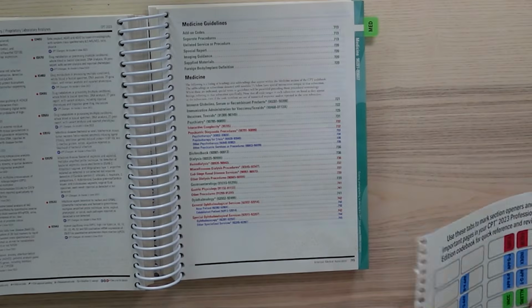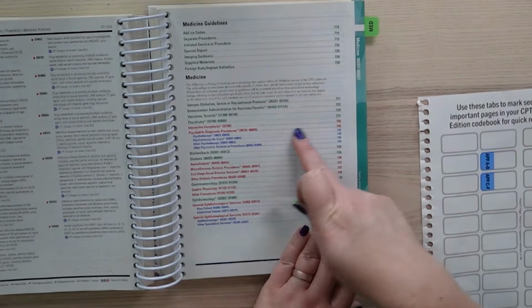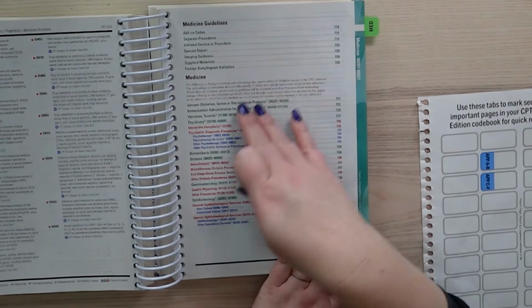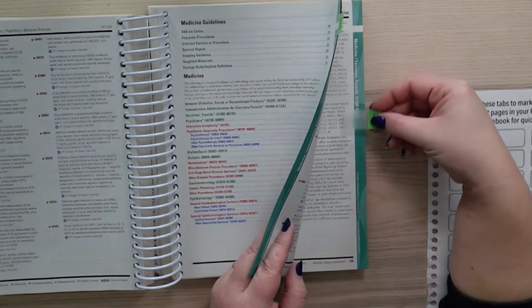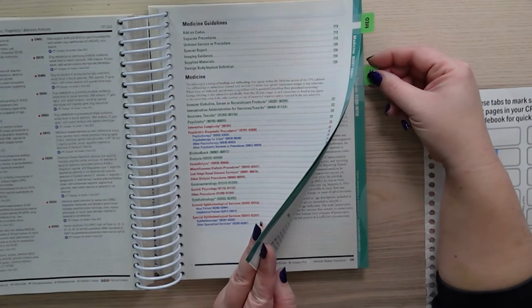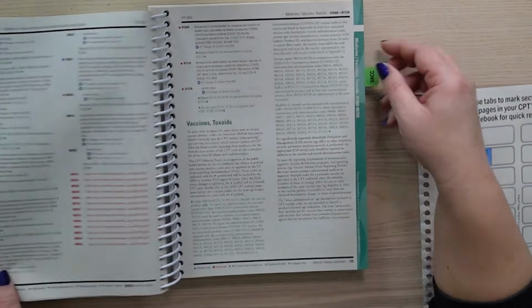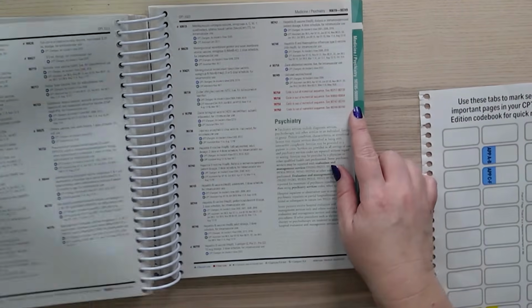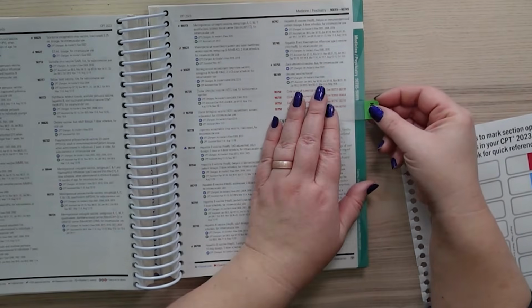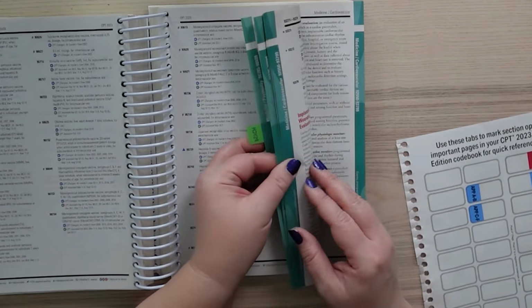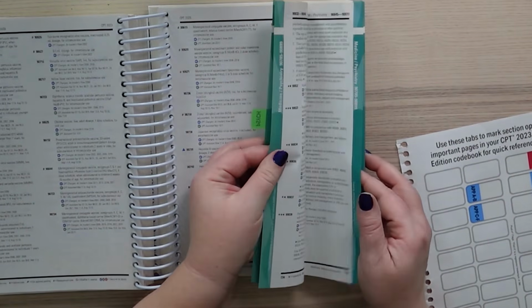We got vaccines, and if you're not sure which edition that you're putting in, check your guide and it will tell you what page that section is in. So I'm just going to stick it over here. Going to overlap a little bit. So I'm just going to stick my vaccines there. Next is our psychiatry. So I'm just going to eyeball and put it there.